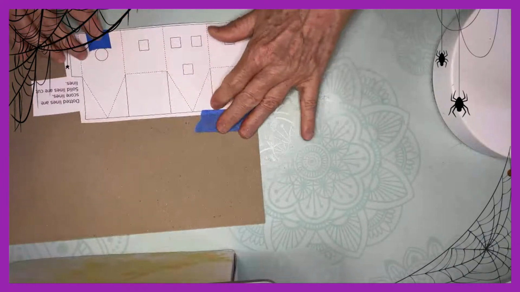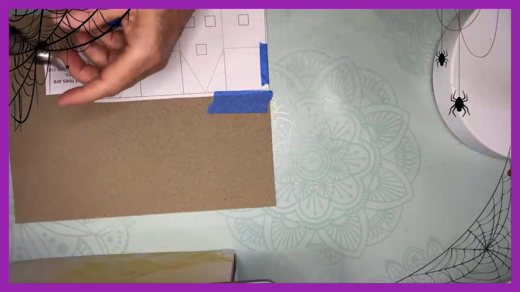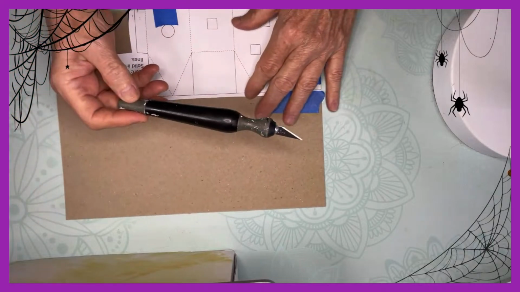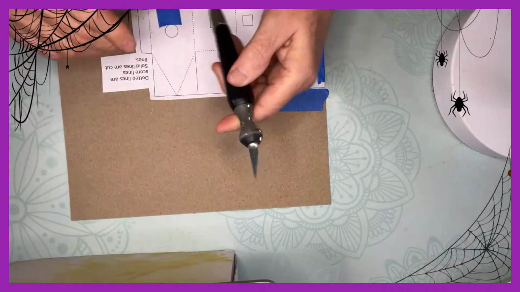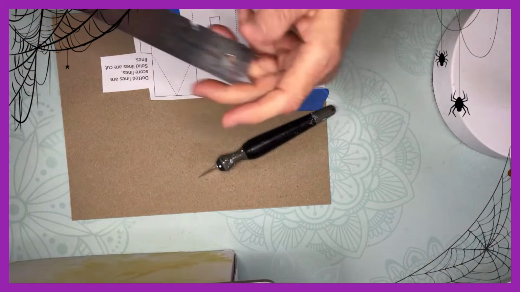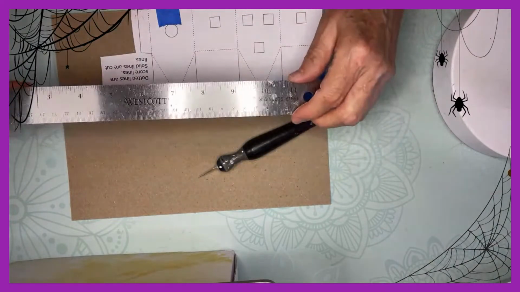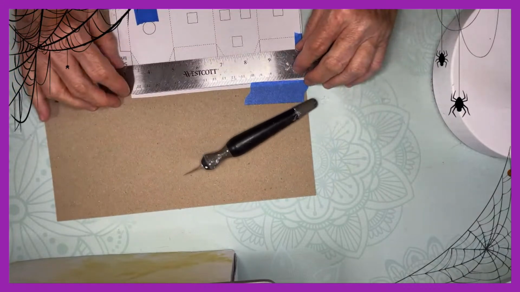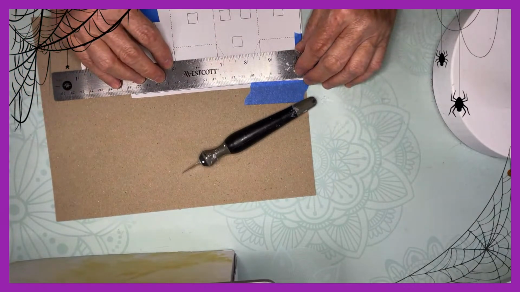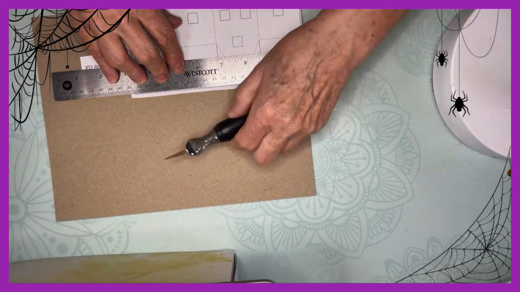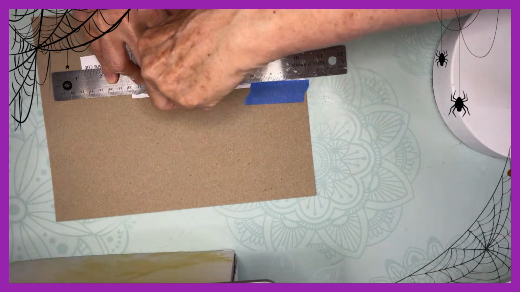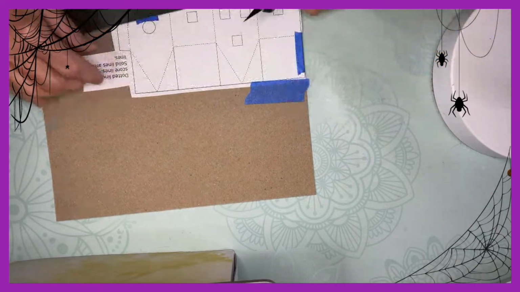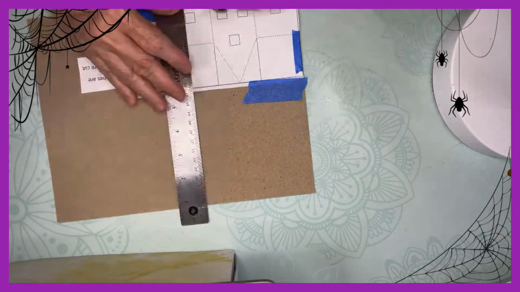I'll show you now. And I use what is described as an ergonomic knife. It's much easier to hold, and then you need a metal ruler. You have to have a metal ruler. If you use a wooden ruler, you'll cut into the ruler and your lines won't be straight. So, oh, wrong. I did it wrong. You need to cut the smaller lines first, the inside.